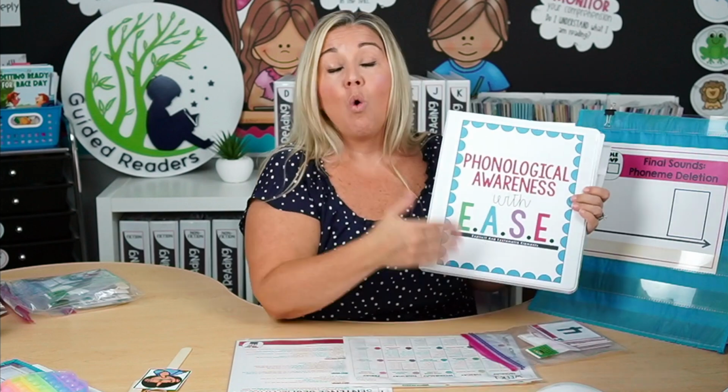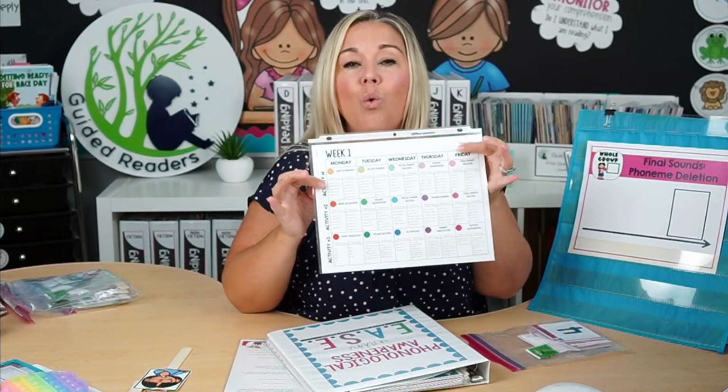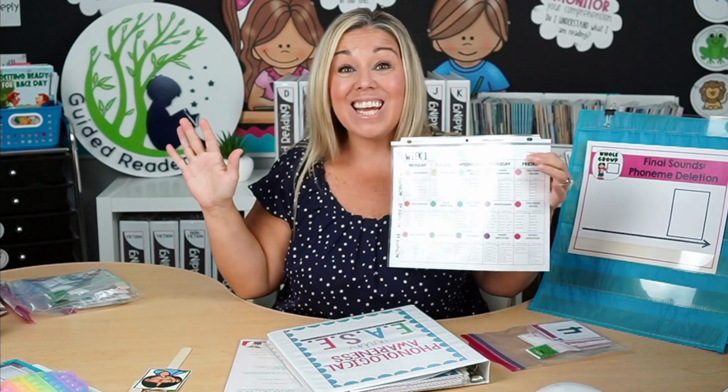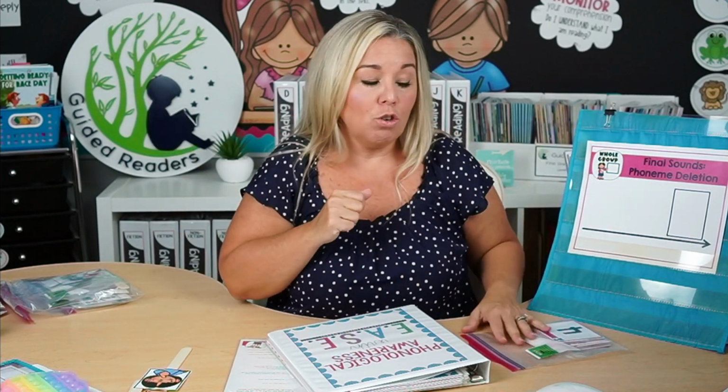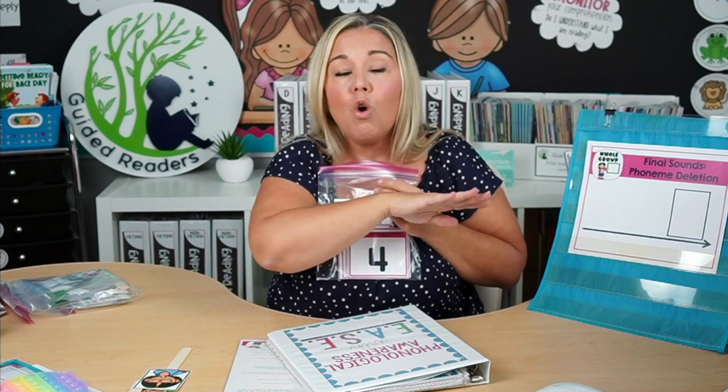So in our Phonological Awareness with Ease curriculum, we provide that for you. We provide the whole group, which is super simple. It's auditory and oral. You base it on this weekly calendar. That's it. It's really simple. But if you're noticing that specific students are having difficulty with certain skills, you pull them for an intervention group, and then we have the small group instruction activities for you to do with your small groups.